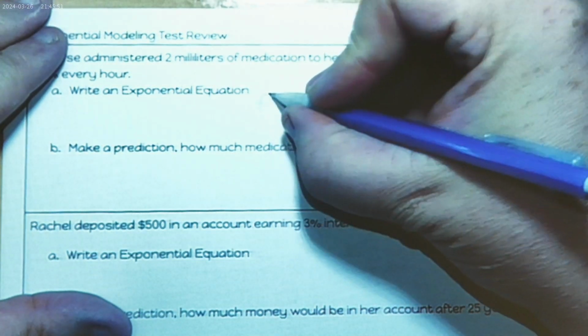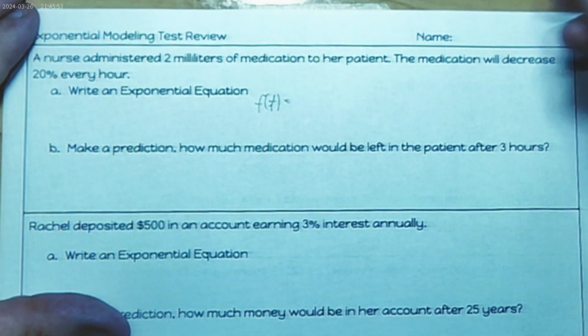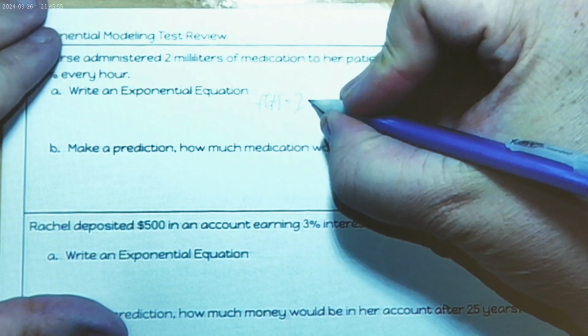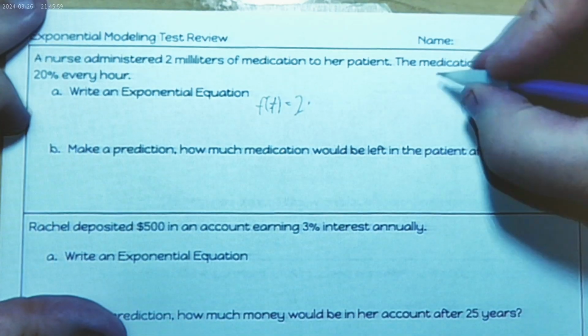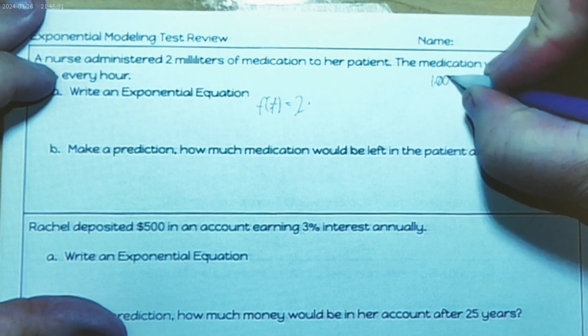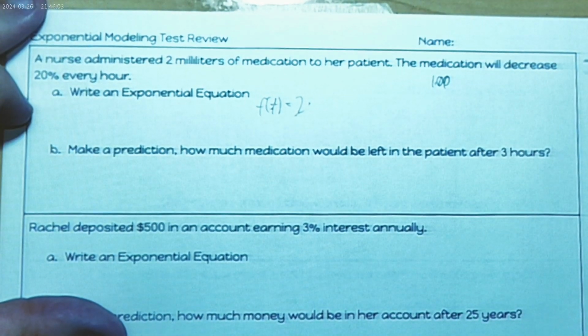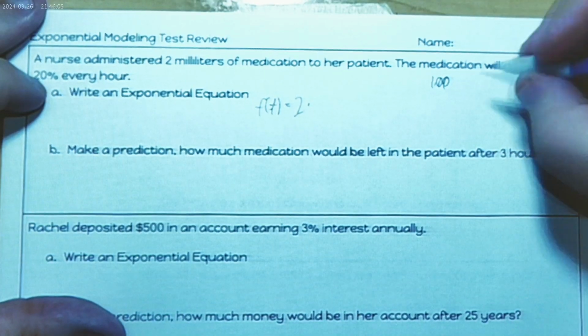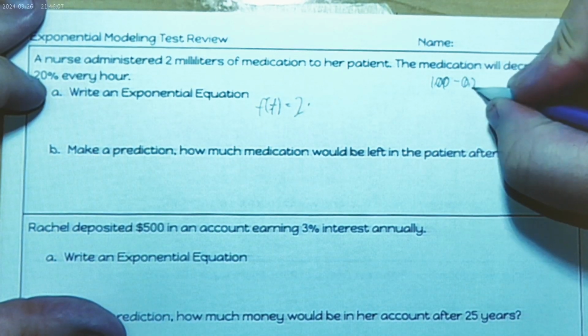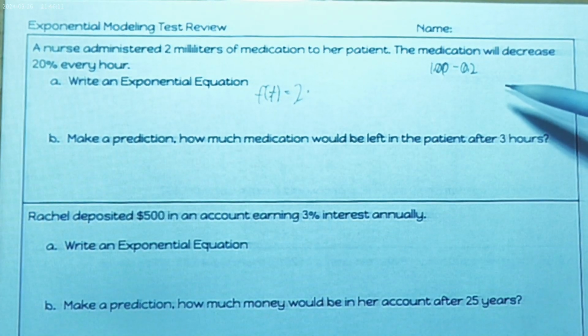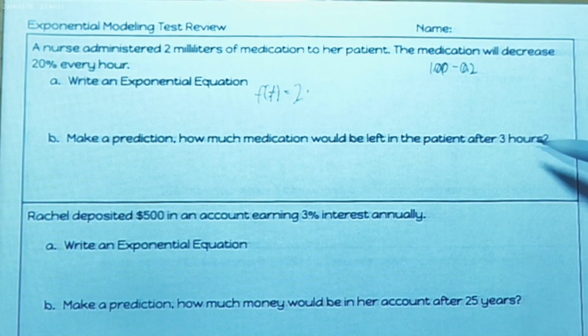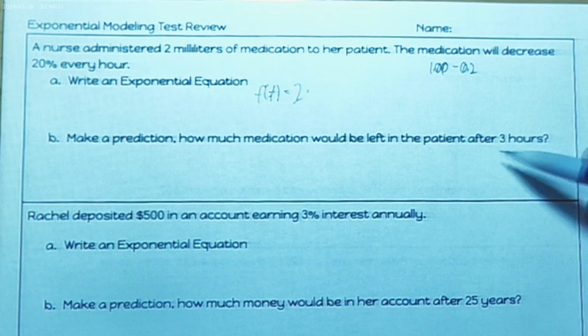So f of t, we're starting out with 2 milliliters, so that's going to give us 2. But the medication will decrease by 20% every hour. So what this means is we're starting at 100%, but we're losing 20% every hour, so 0.2. Not only are we losing 0.2, but it's also in the context of an hour. So I'm going to take a look ahead. How much will be left after 3 hours?